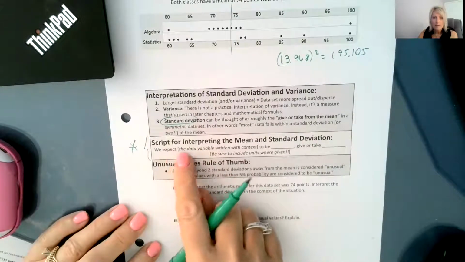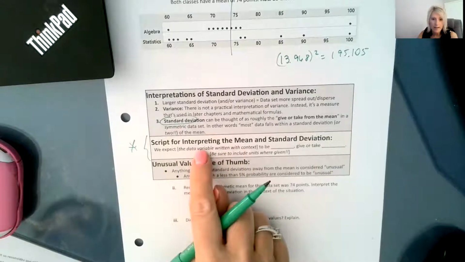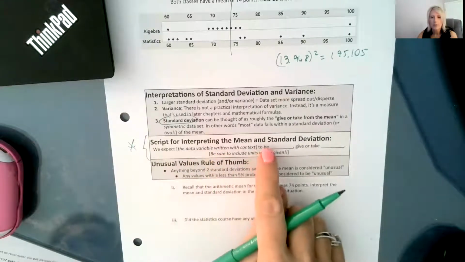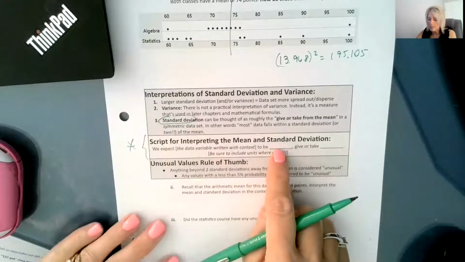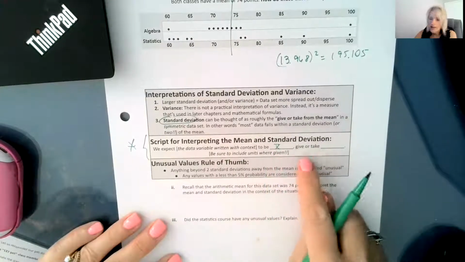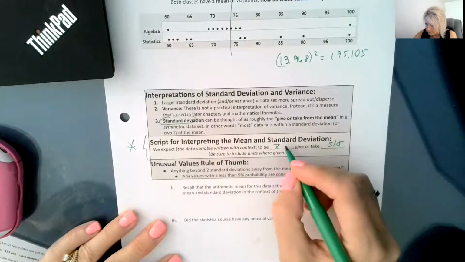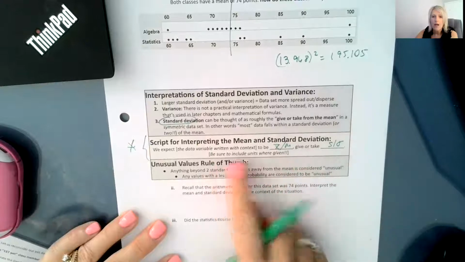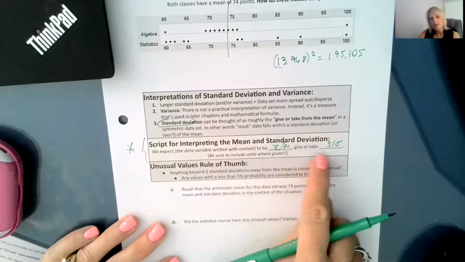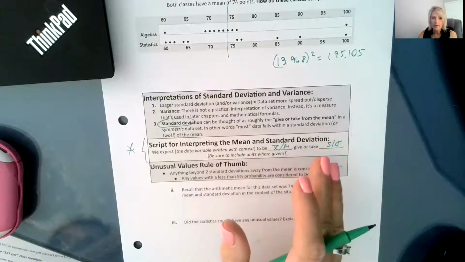We expect, okay, and then what's in brackets, we're going to change about our context. So we expect the data value, whatever the variable is, to be blank, which is going to be the mean. We're going to put the mean here, give or take the standard deviation. Okay, and we're using the words give or take. We're not going to say the mean is this and the standard deviation is that. When I say interpret, you're going to be marked wrong for that. So I want to make sure that's very clear.